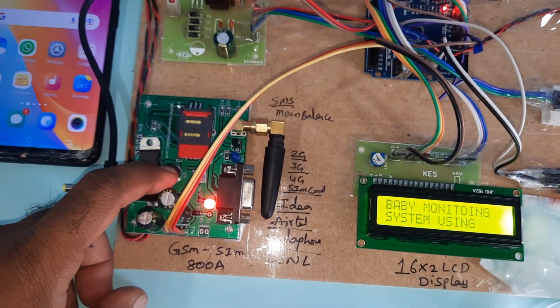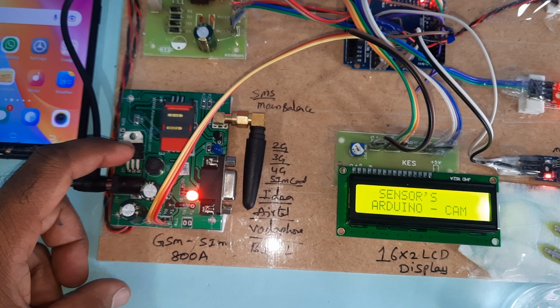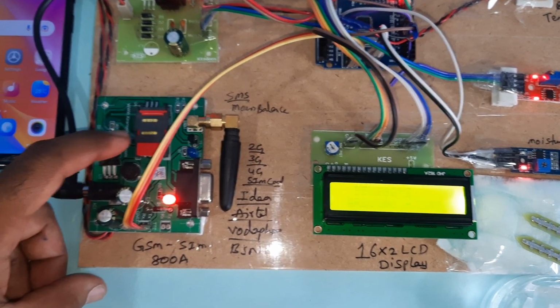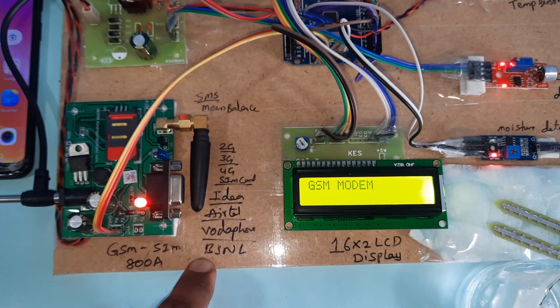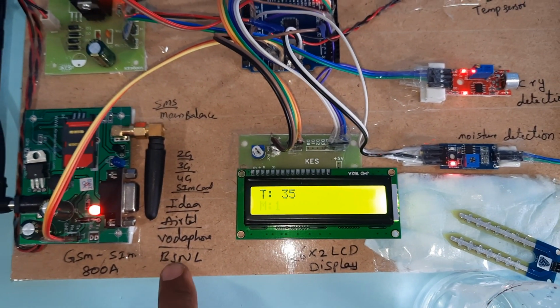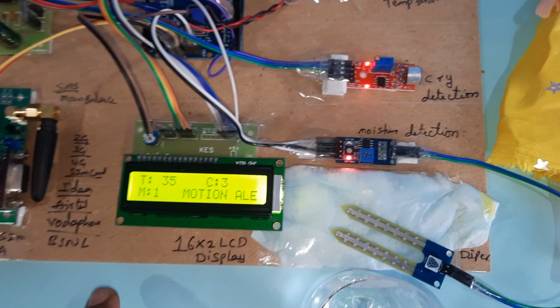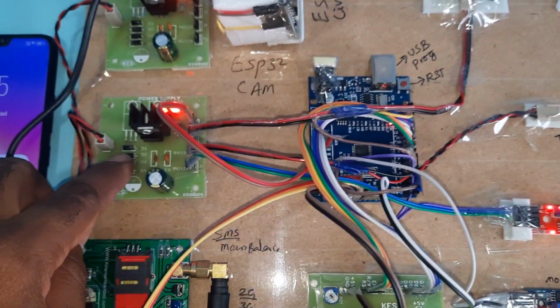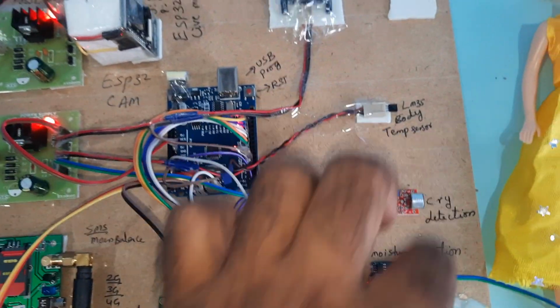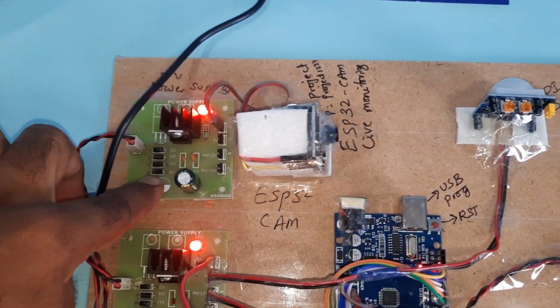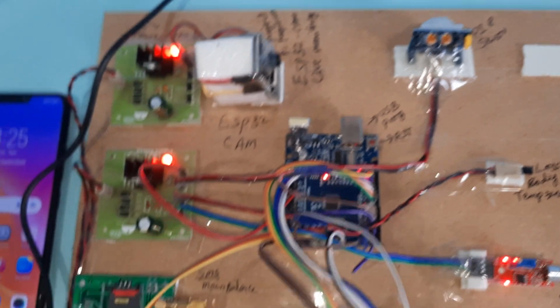Here we are using the GSM module, bridge rectifier, filter capacitor, 7805 regulator, 1 LED. And here we are using a SIM800A with an Idea, Airtel, Vodafone, BSNL 2G, 3G, 4G SIM card, with SMS balance and main balance. This power supply board is utilized for all the components, and this second power supply board is utilized for the ESP32 camera module.